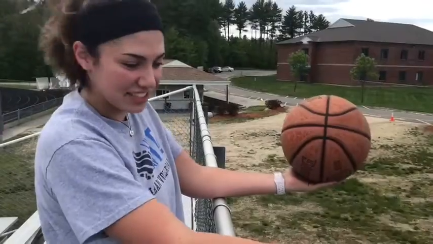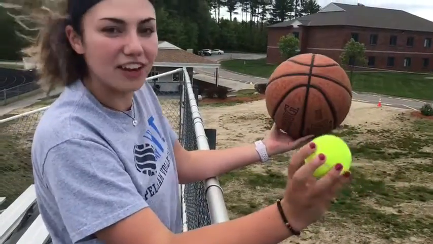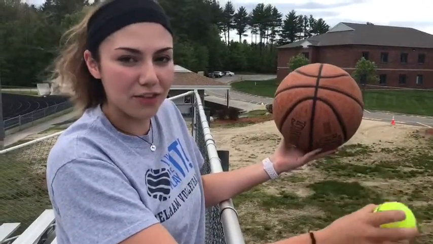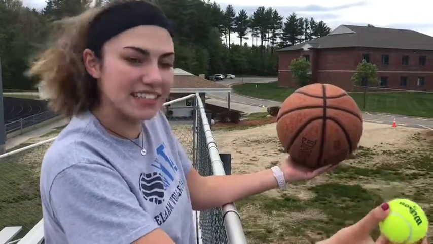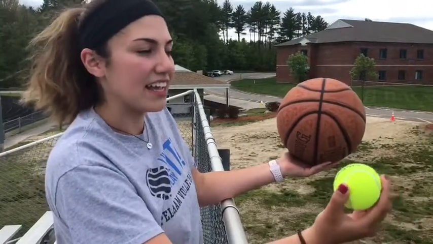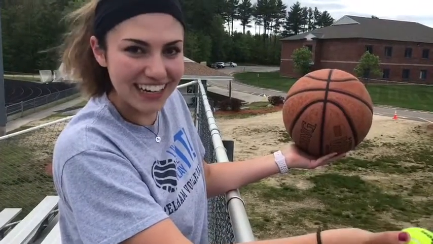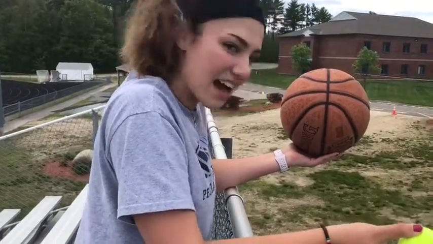When I let go of these two balls, they're both going to experience something called free fall, which is falling at the force of gravity. And since acceleration due to gravity is the same everywhere on Earth, negative 9.8 meters per second squared, they will fall at the same time.